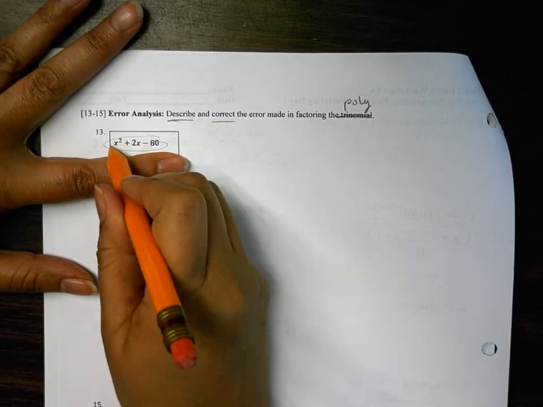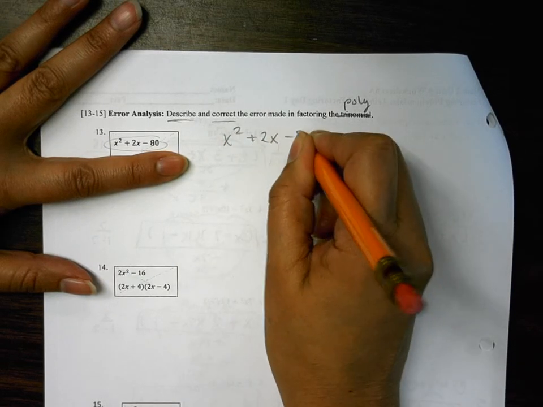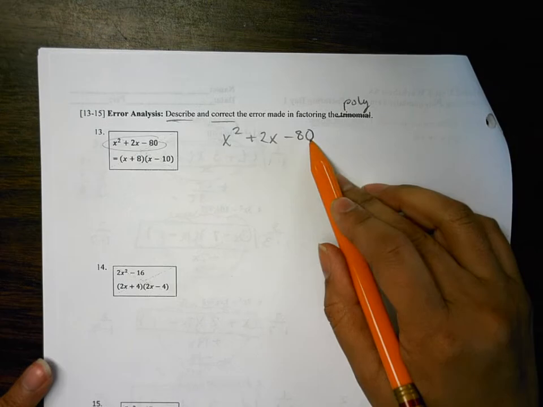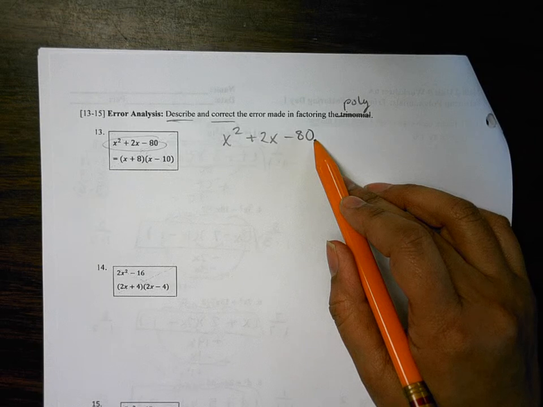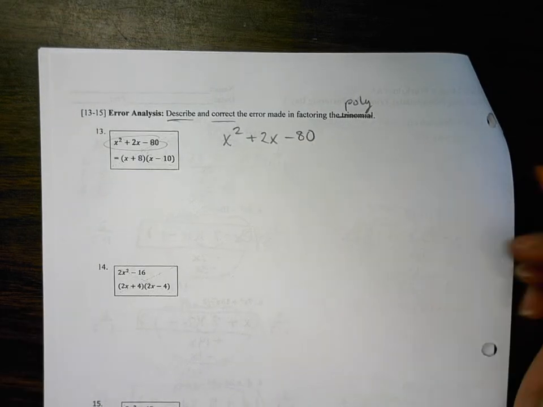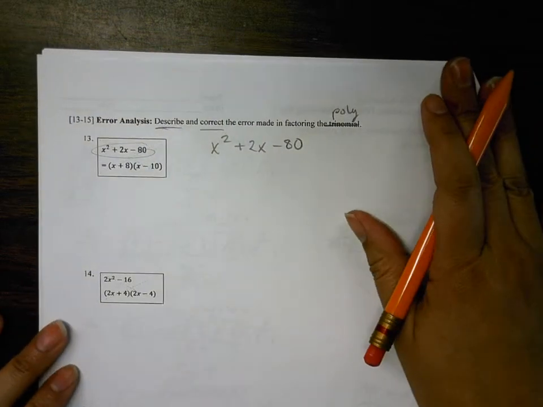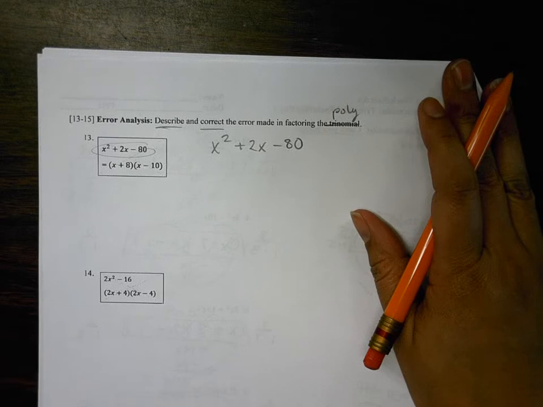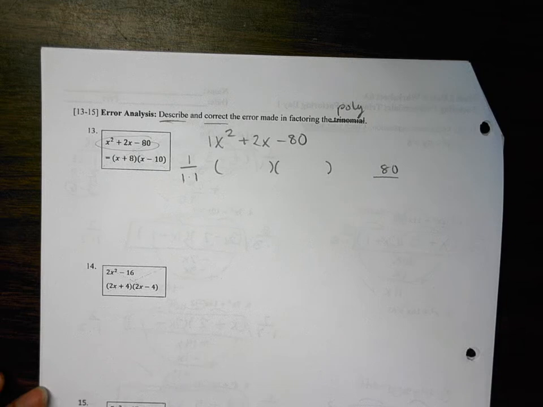It looks like 2, but what's the leading coefficient here? So can I say that 2 is part of my GCF? No. It looks like an X, but does my last term have an X? No. So is there a GCF, yes or no? No. All right, so we double bubble and do what we did on the other side.